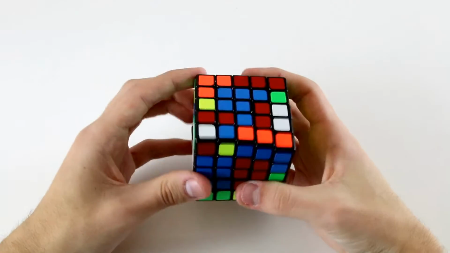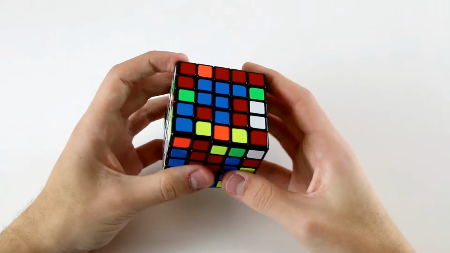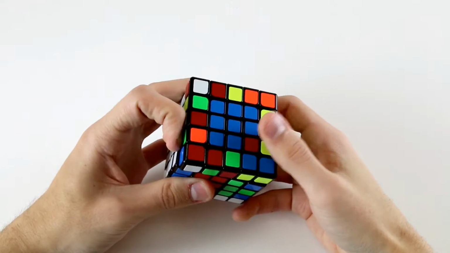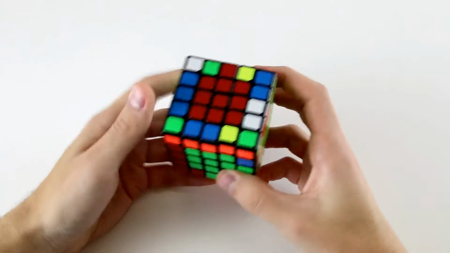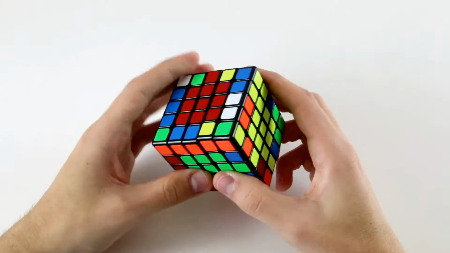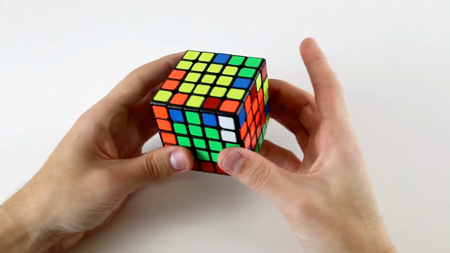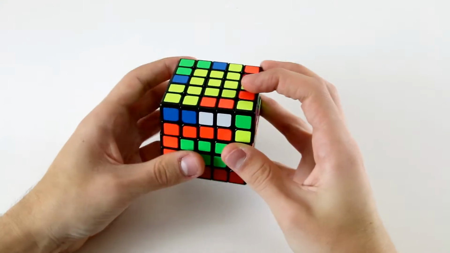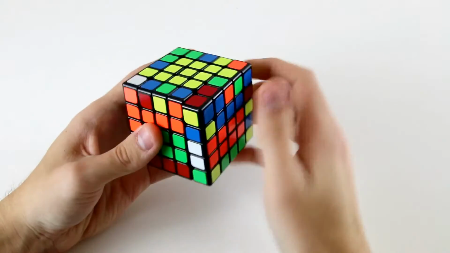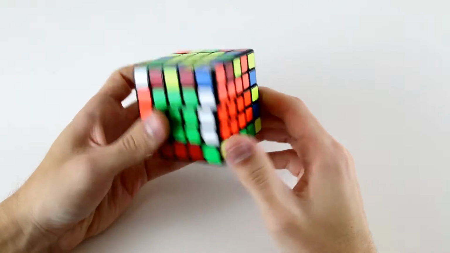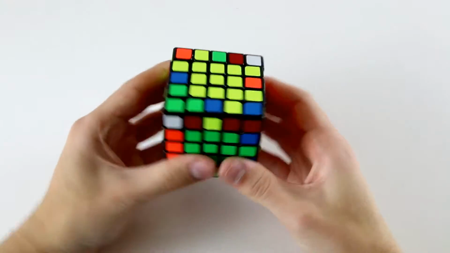Move these over to the left-hand side by doing L, F2, L prime. And then we're going to do R, U prime, R prime, U, R, U prime, R prime. Now, when I was doing that, I noticed that these two were together already. So it may make sense to just do a U slice there, bring these across, slice back, and then bring it back down like that.